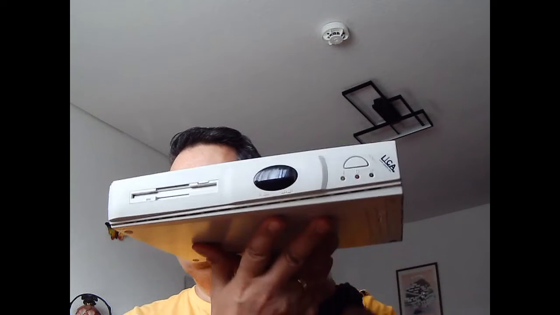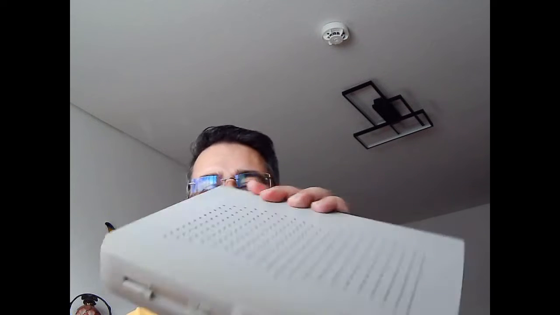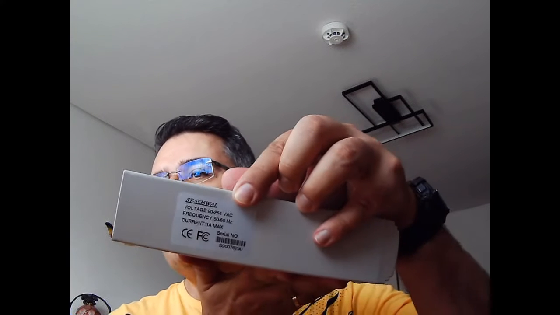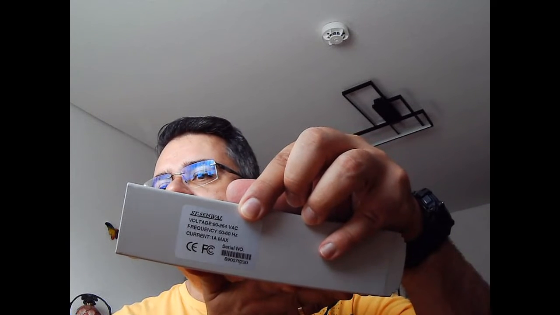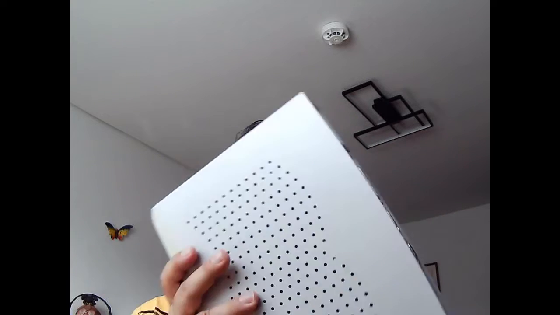My first edition of the URANUS distribution I verified on this machine here. This is a Leica, and the exact specification is this one here, ST5535WAL. And again, with this thin client, the Oberon distribution worked very well.